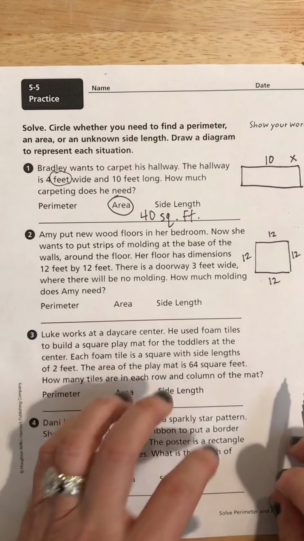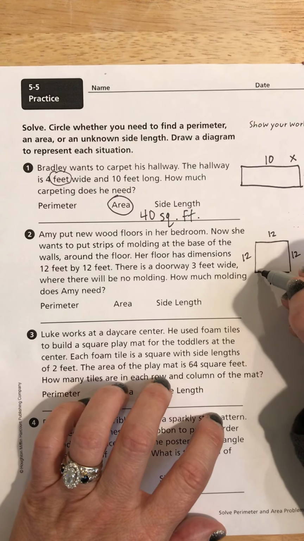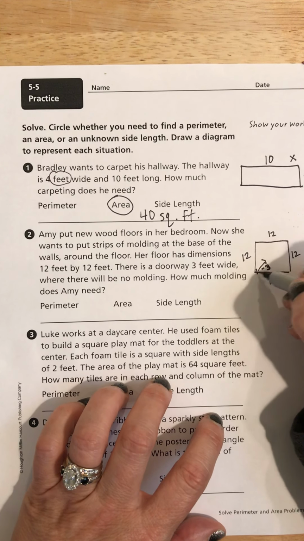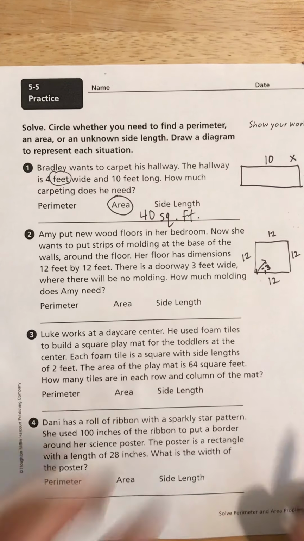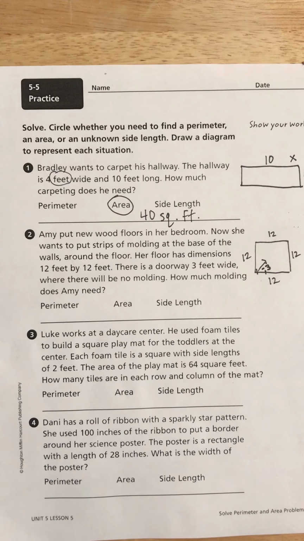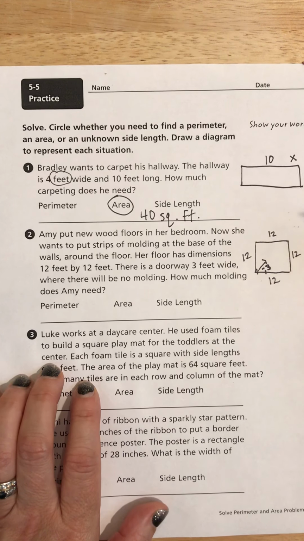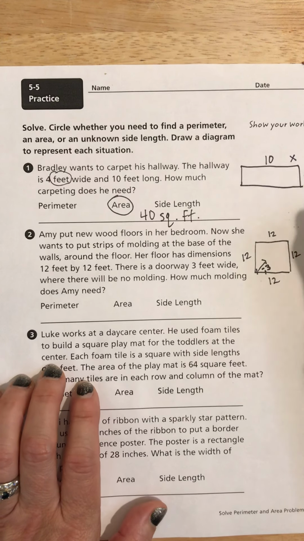But somewhere there's a doorway. Let's just make the doorway like right here, where there will be no molding where the doorway is, obviously, because it's an open space and you would just walk through it. So whatever answer we get for the perimeter, we have to subtract 3 because there is a doorway. So I know that if I add 12 plus 12 plus 12 plus 12, I get 48. I could do 12 times 4 is 48. I could also do 12 plus 12 is 24 and then double it, okay?